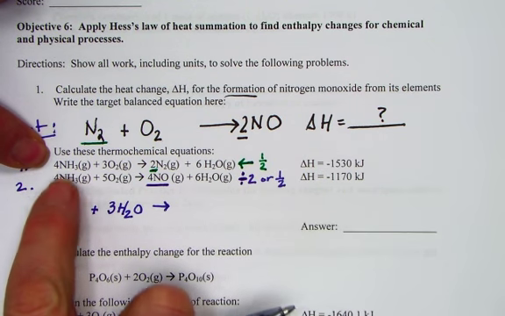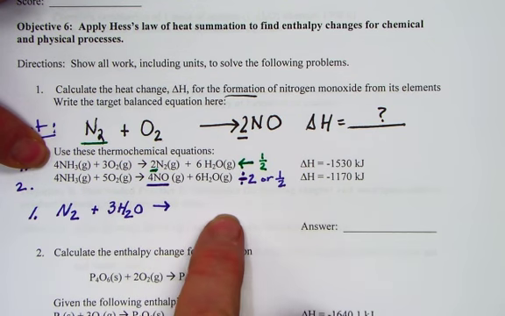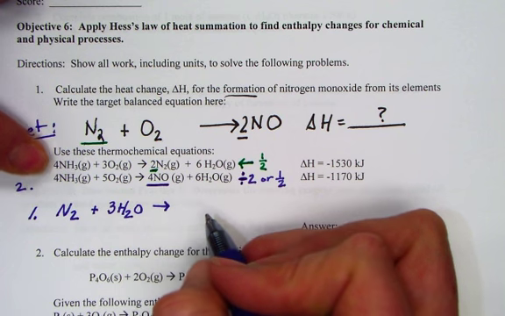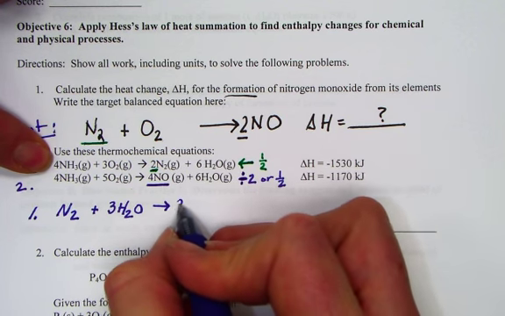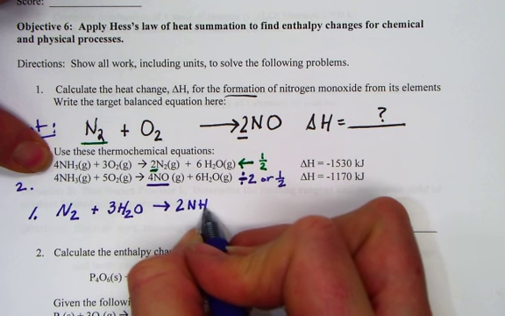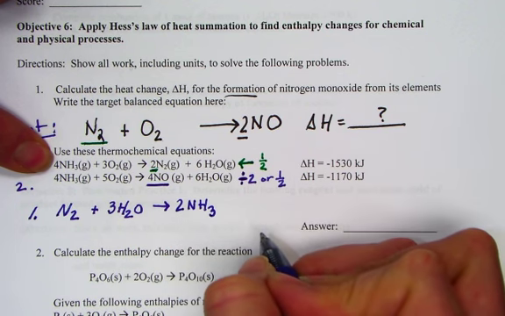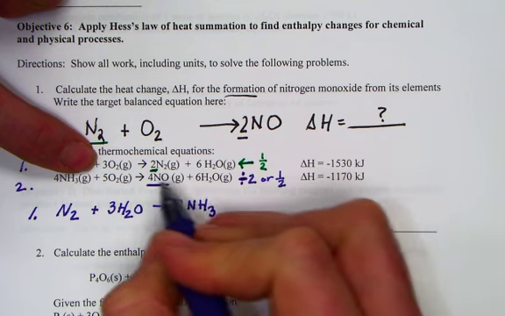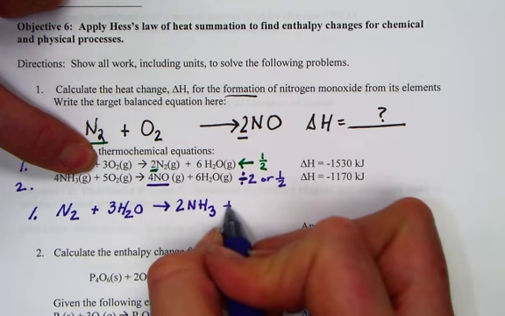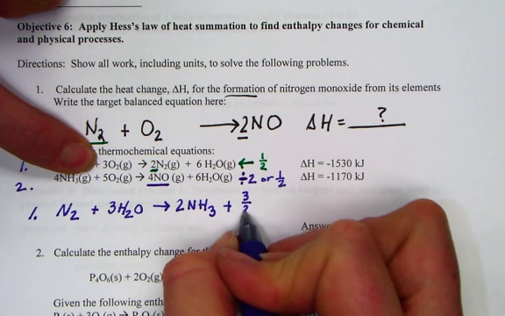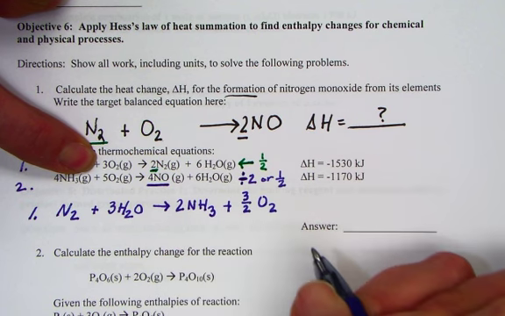On the original reactants, now writing them on the product side, we started with 4 units of ammonia. Cutting it in half, we're down to 2 units of ammonia, NH3. Up here, we started with 3 units of oxygen. If we cut that in half, let's write that as 3 halves of O2.